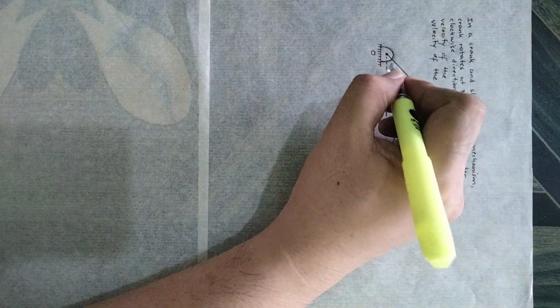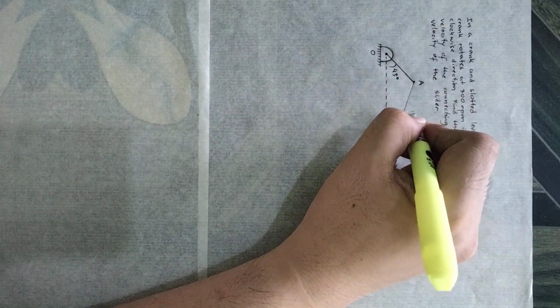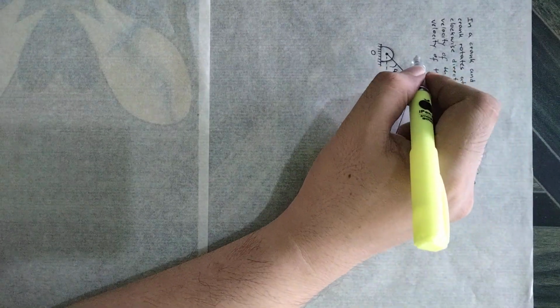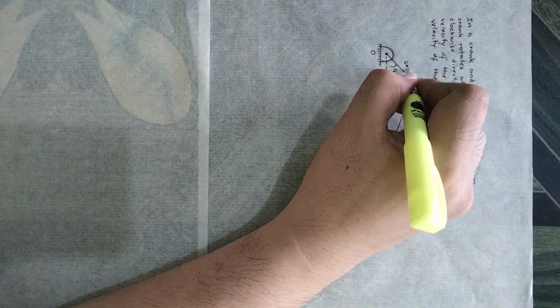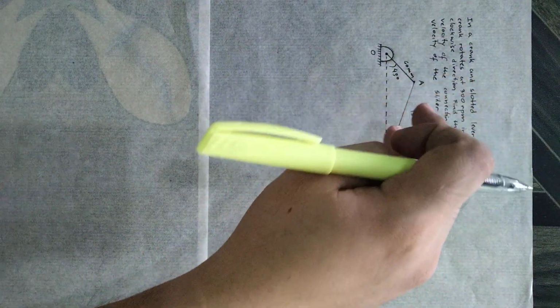So again, we need to set a scale. Sorry, the problem is missing some values. So it's 45 degrees, this is 150 mm, and this is 60 mm. Okay, so we need to use a scale in order for us to draw the space diagram for this mechanism.